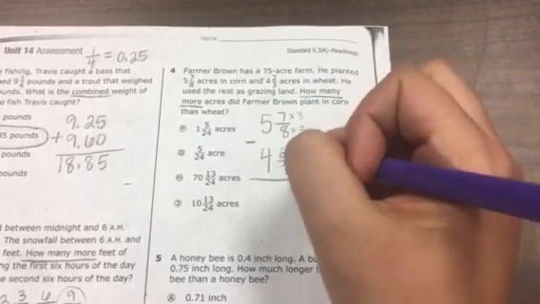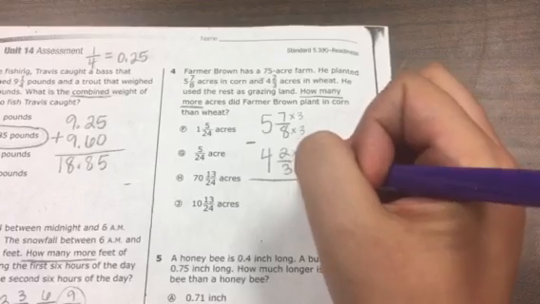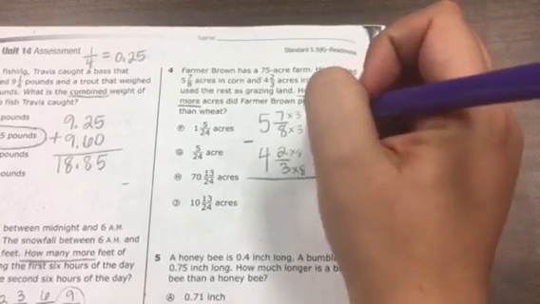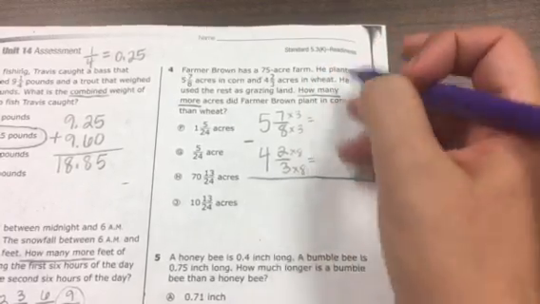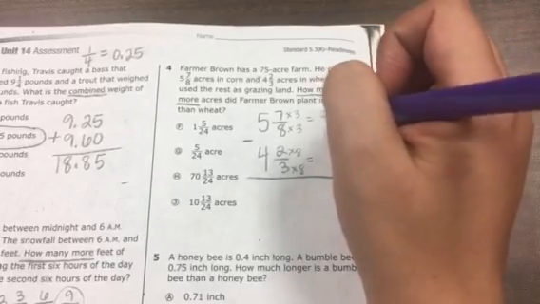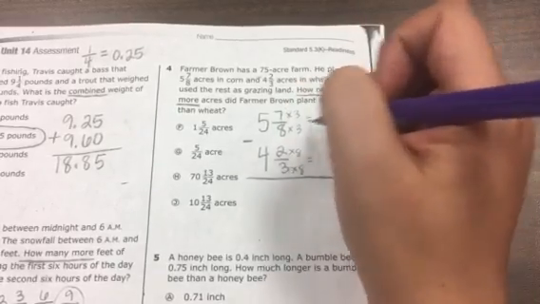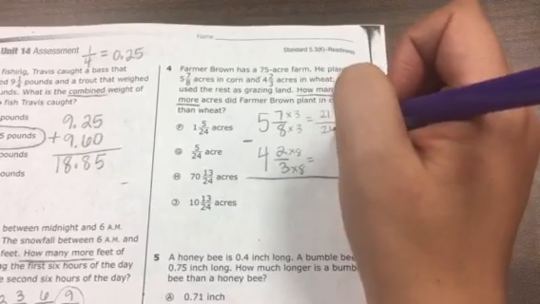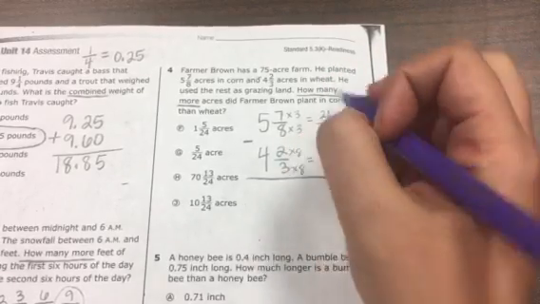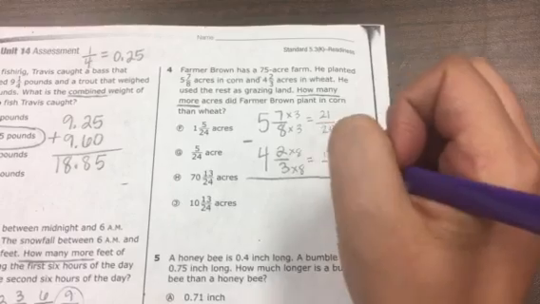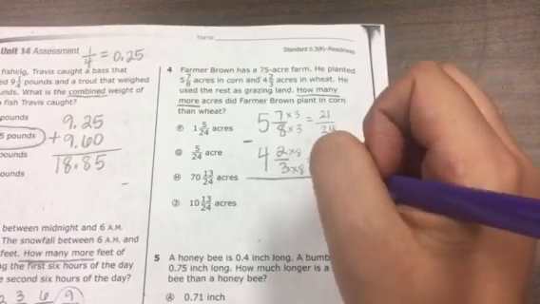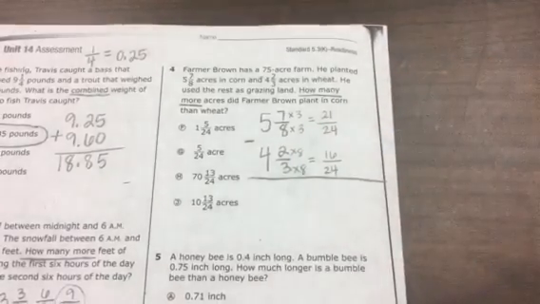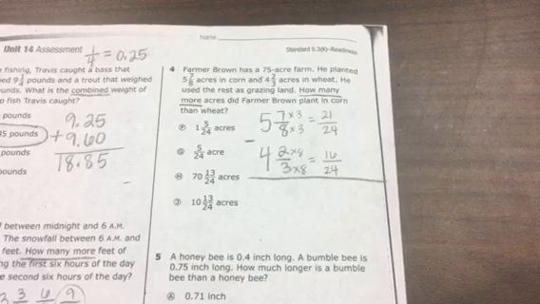This is an 8, so I'm going to multiply this by 8, multiply this by 8. This is just another way of finding common denominator. So 7 times 3 is 21, 8 times 3 is 24. 2 times 8 is 16, and 3 times 8 is 24. So 24 is my common denominator.